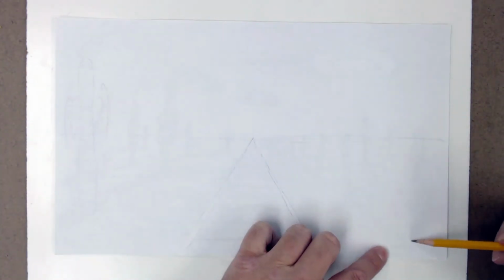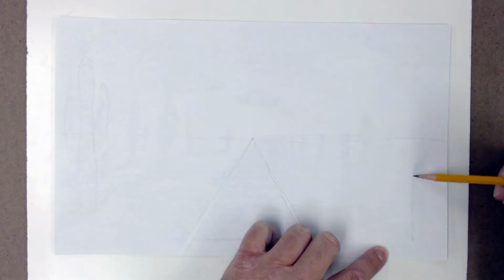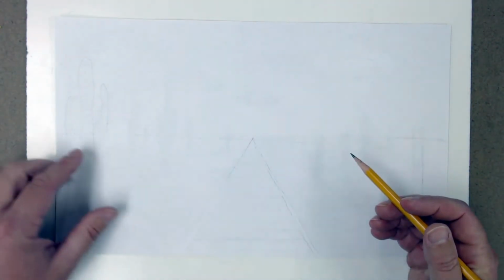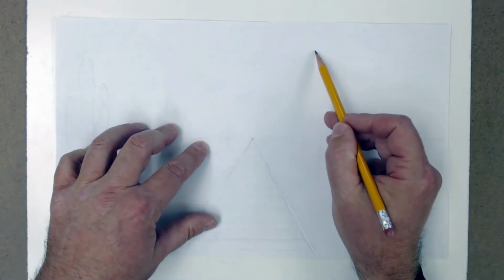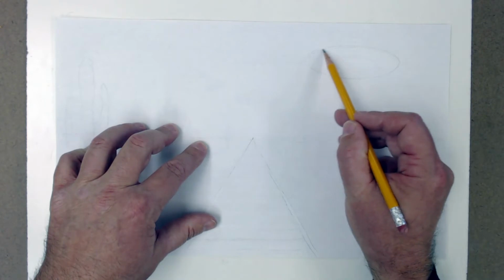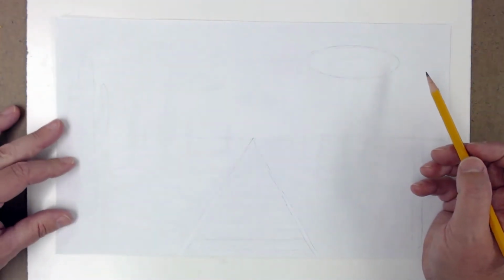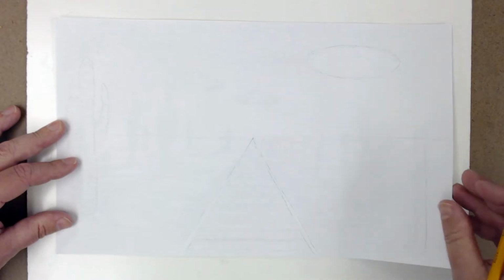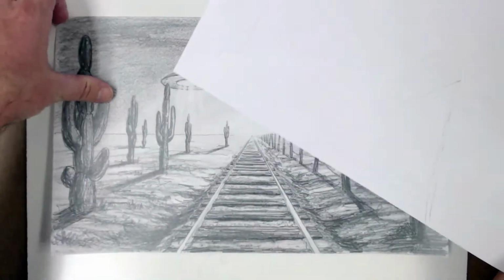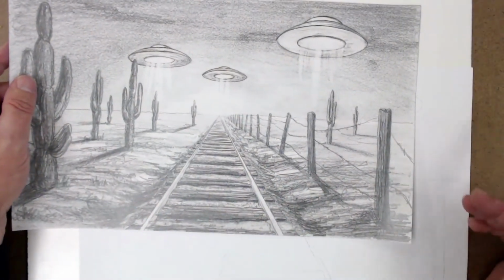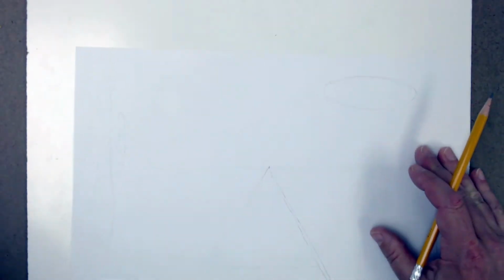And fence posts, maybe get a fence post in right about here-ish. That'll be my first fence post. My UFO, I'll draw the UFO right about here, maybe. That's where my UFO is going to be. And that's about it for now. That's all I'm going to take off of this drawing because I can figure everything else out on my own. Like I say, I just did that because I've already worked out my sizes on this one. Okay, cool. So let's do it for realsies.